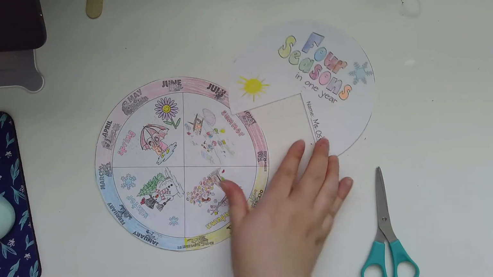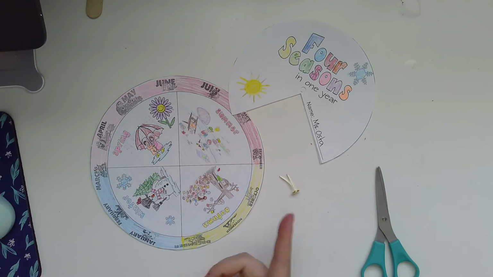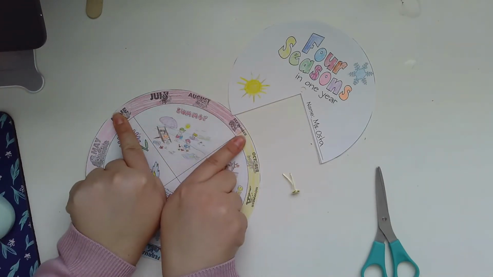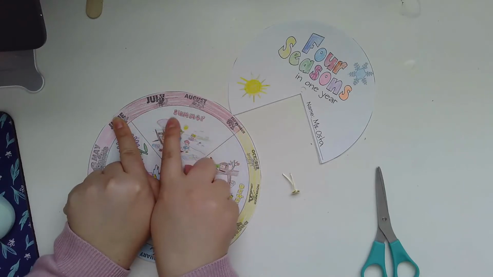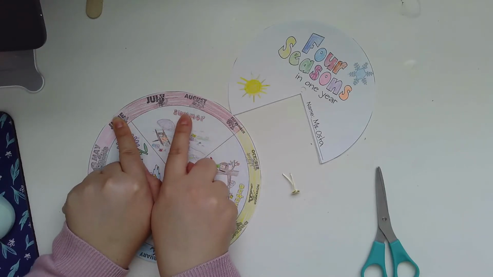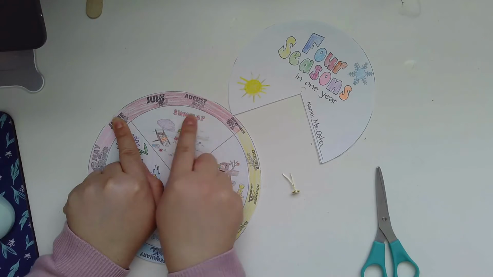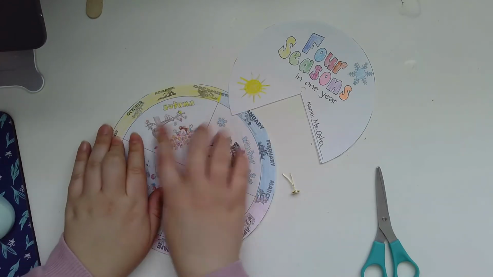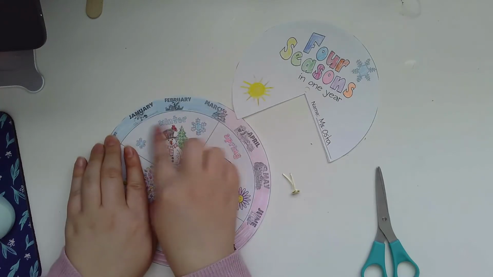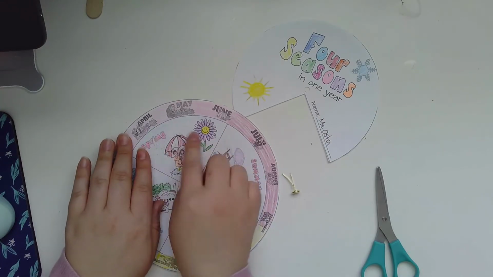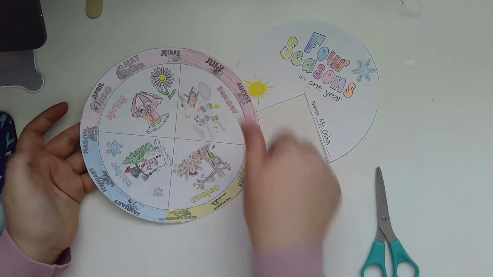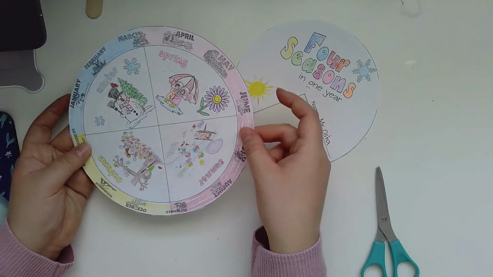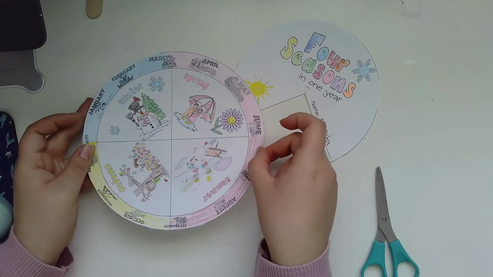Okay, I colored mine already. One thing that I did was color the sections with the names of the months a specific color. I colored it the same color that I did the inside of the word for that season. For summer, I used red. For autumn or fall, I used yellow. For winter, I did blue. And for spring, I did pink. After it was done, I cut the outside, the big circle, and you are left with this.